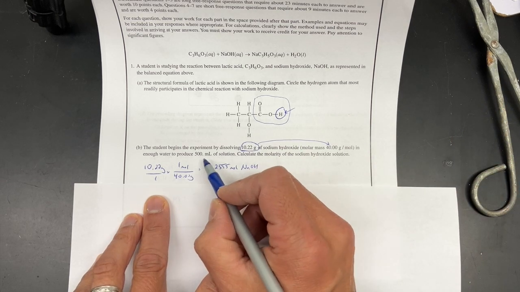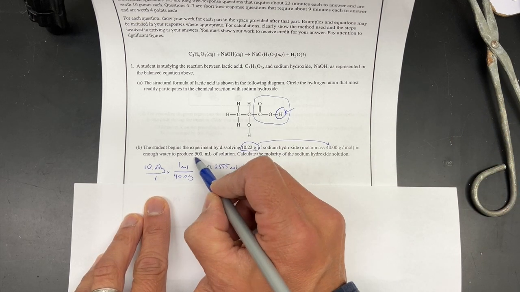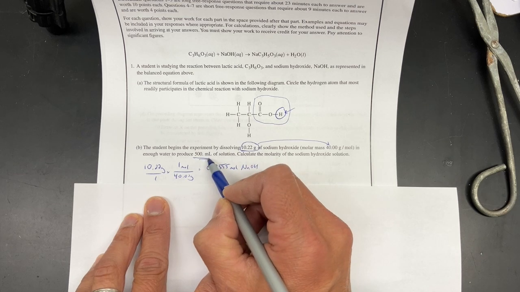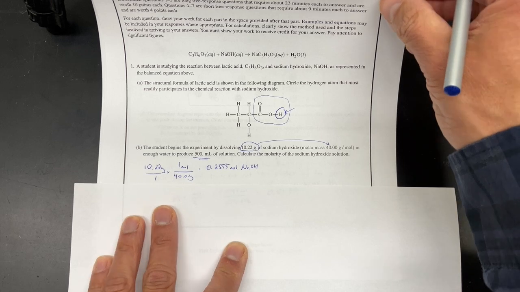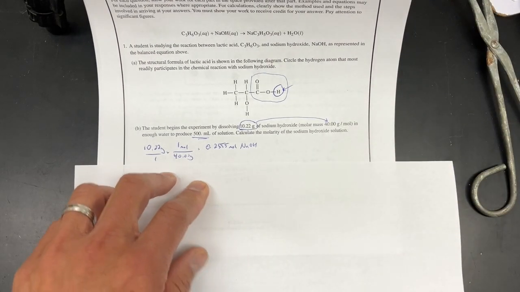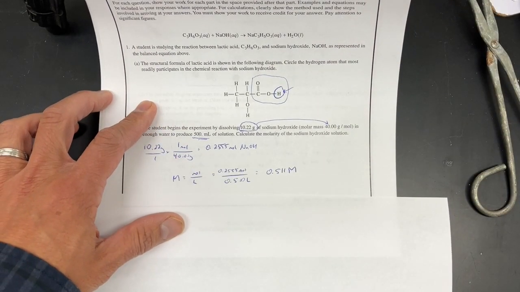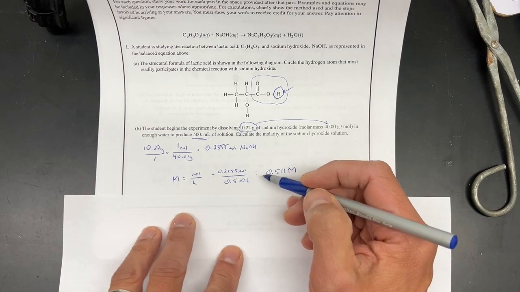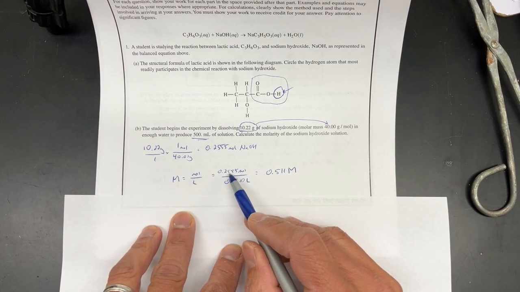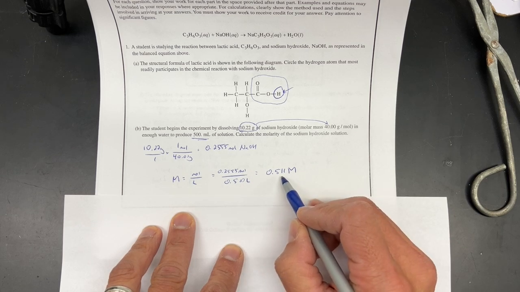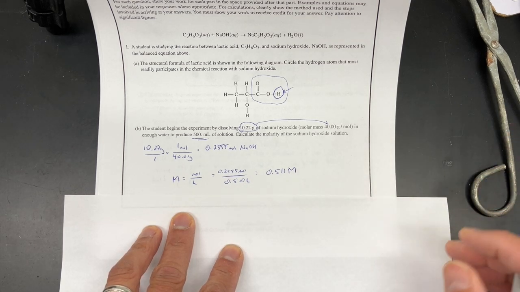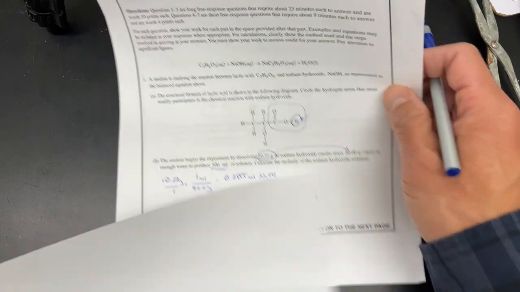Once I have the moles, I'm gonna divide it by liters. They give you this in milliliters, so you gotta know that there's 1,000 milliliters in a liter. Change that to liters, and you have 0.2555 moles divided by 0.5 liters, and that's 0.511 molar. Okay.